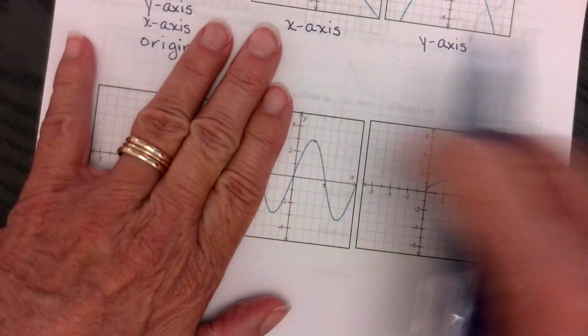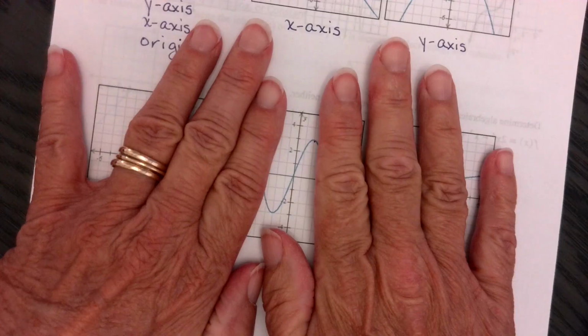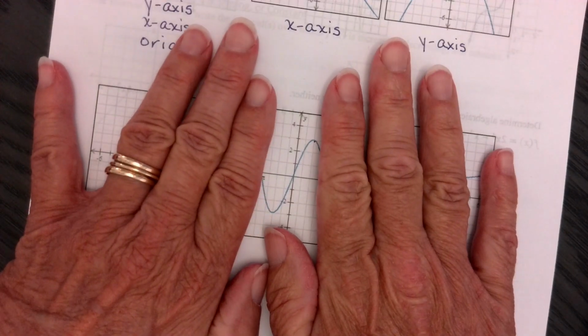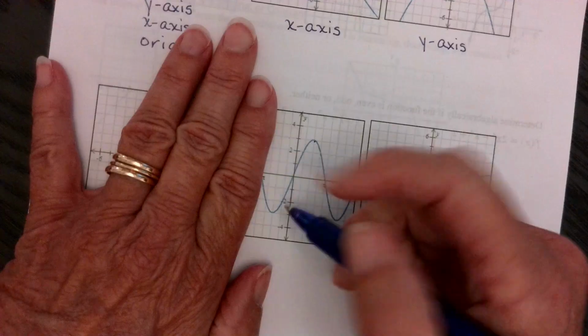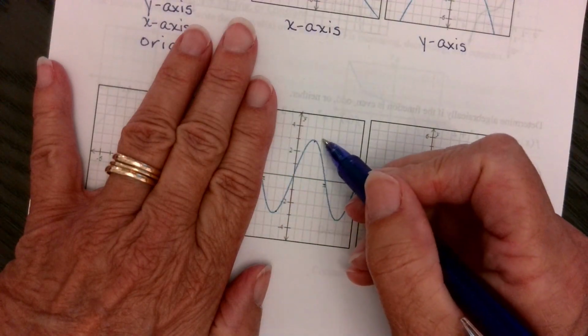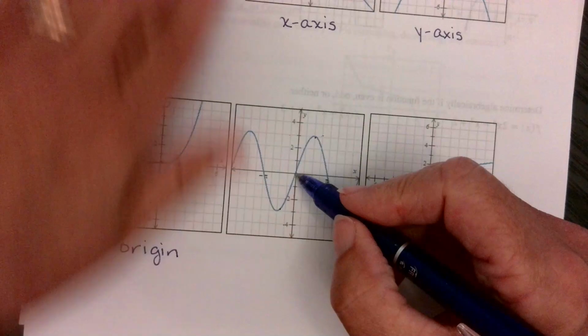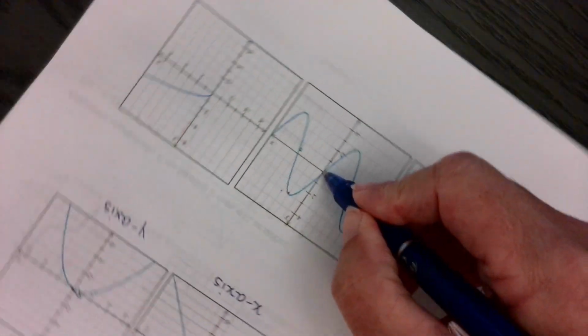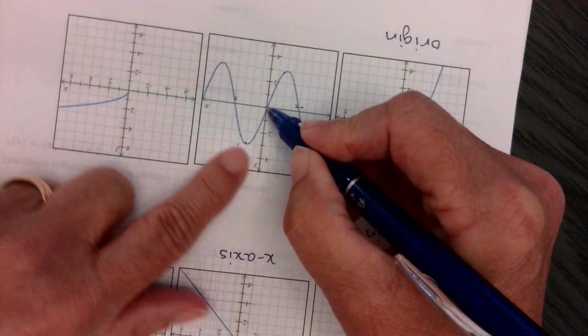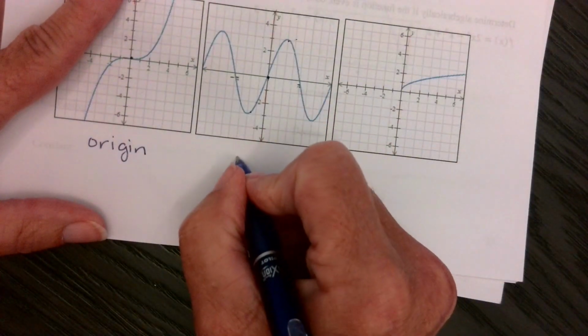So I basically just look at this part right in here. All right. So you can say I've got a valley here on my left and a hill on my right. So if I turn it, I have a valley on my left, a hill on my right. So this one is symmetric to the origin.